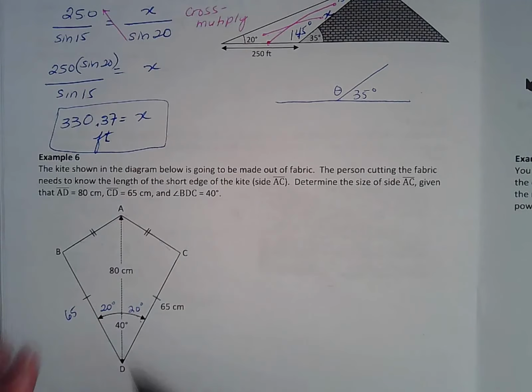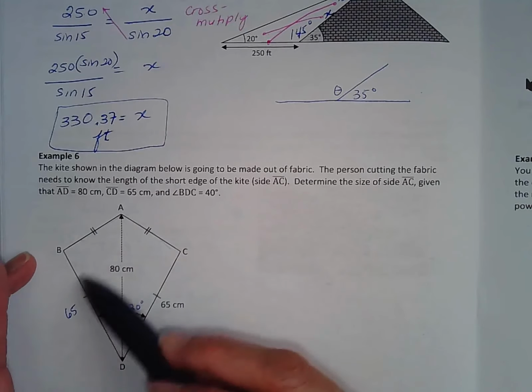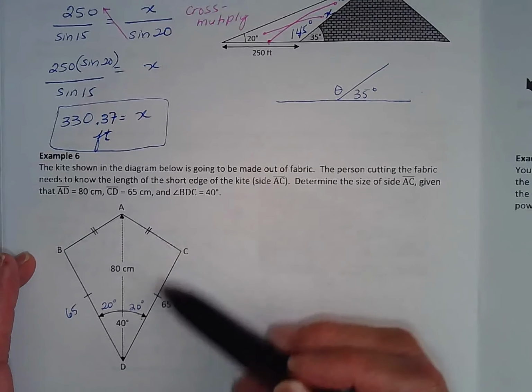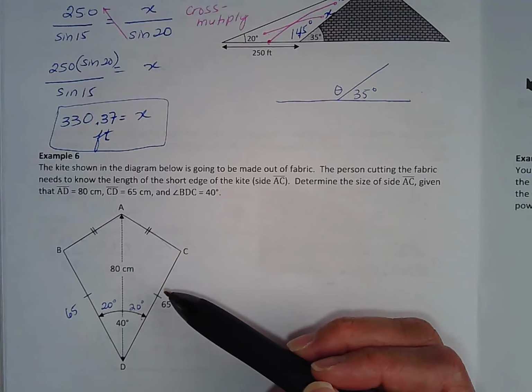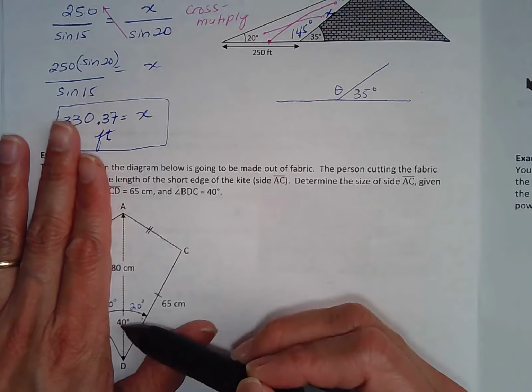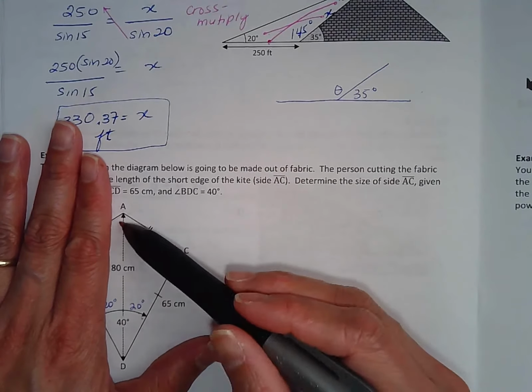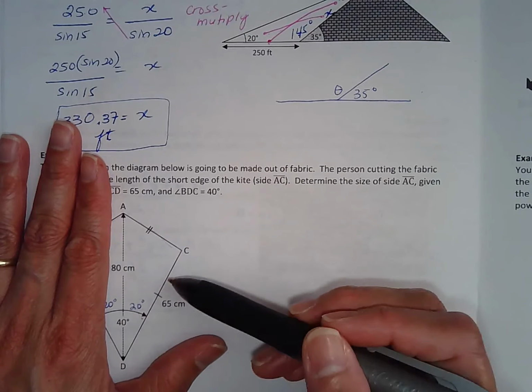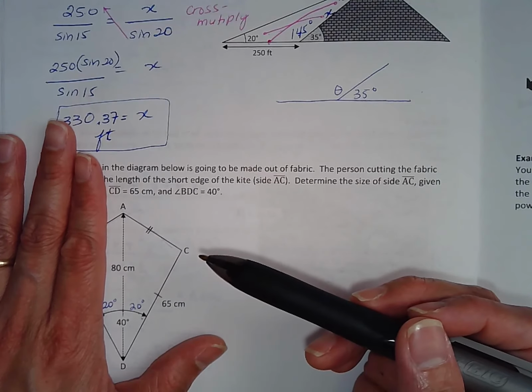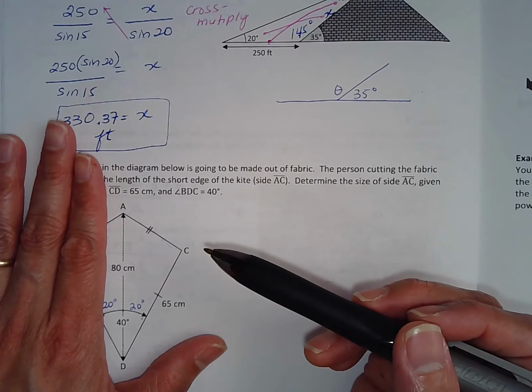Okay. This is no good for us because we don't have a strategy for a quadrilateral. But we do have a strategy for a triangle. Let's focus on this one triangle. It would be cosine. Well, what makes you think it's cosine?